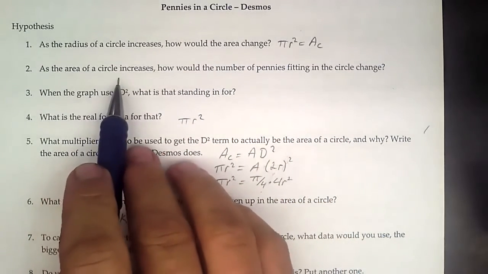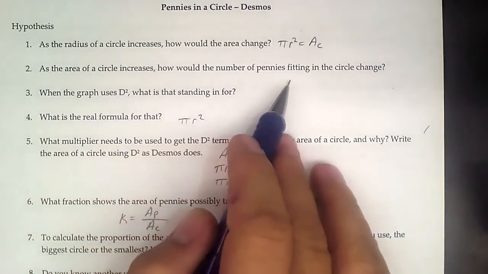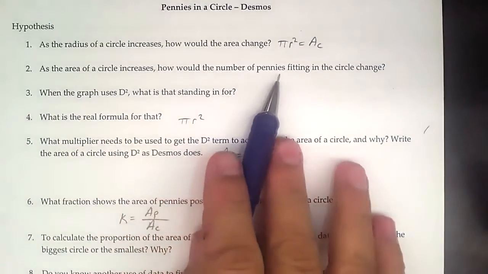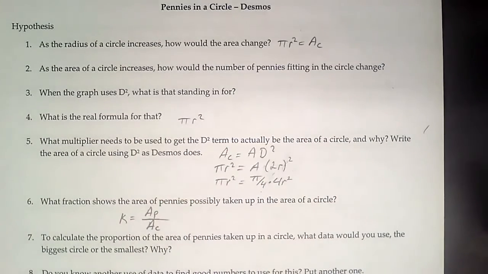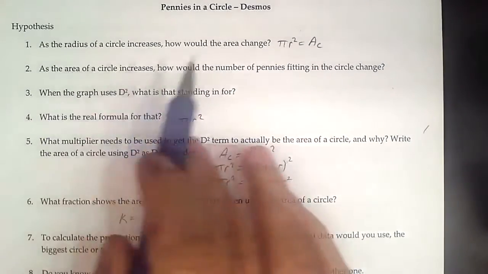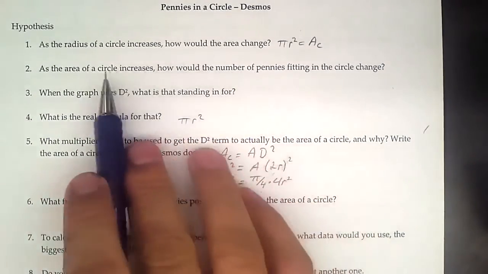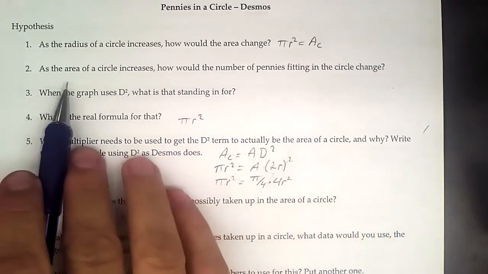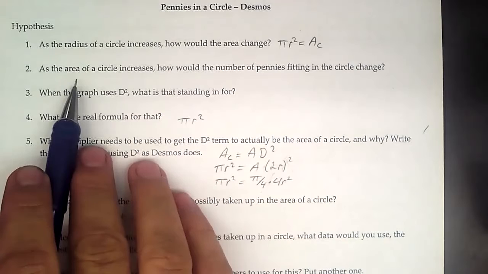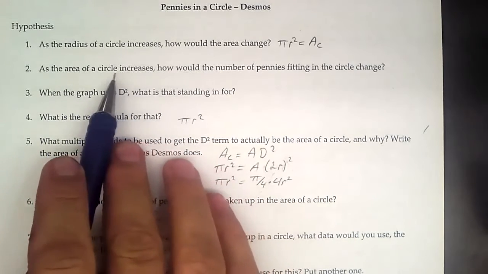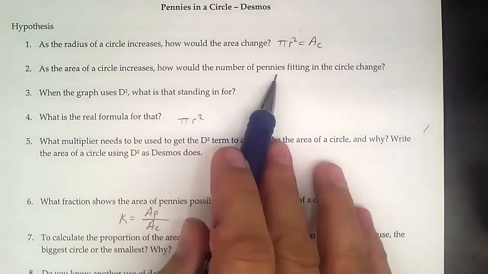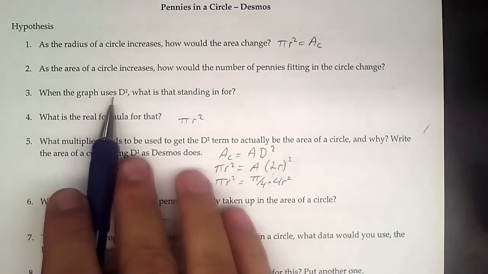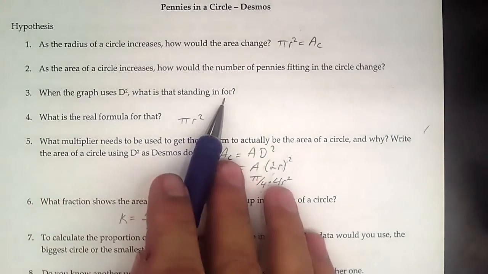As the area of the circle increases, how would the number of pennies fitting in the circle change? Now, as the area increases, the number of pennies will go up in a linear fashion, by which I mean if the area doubles, the number of pennies fitting in will double. If the area triples, the number of pennies fitting in will triple. So "varies directly" would be a great phrase. If the area doubles, the number of pennies doubles. It varies directly.